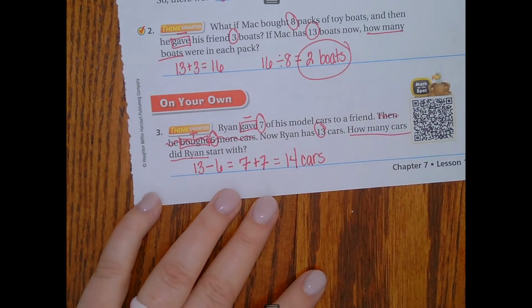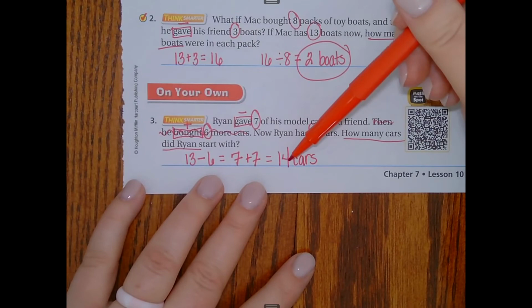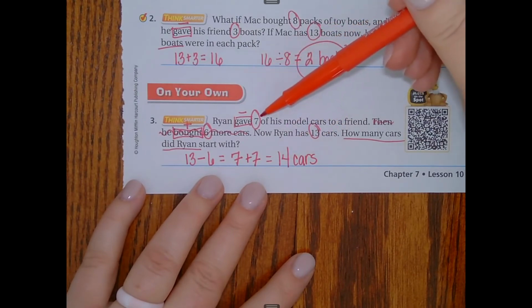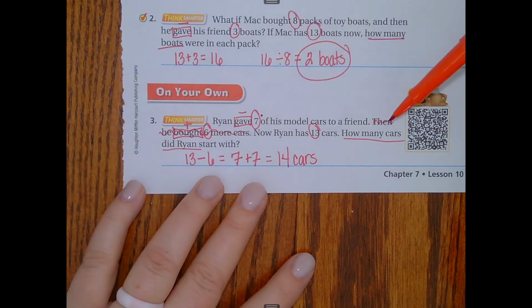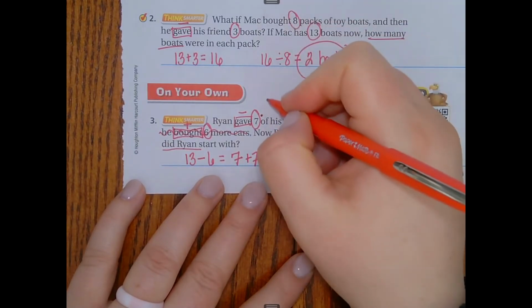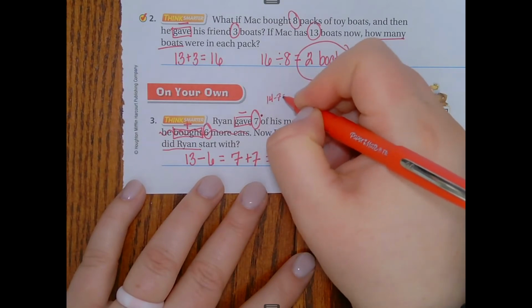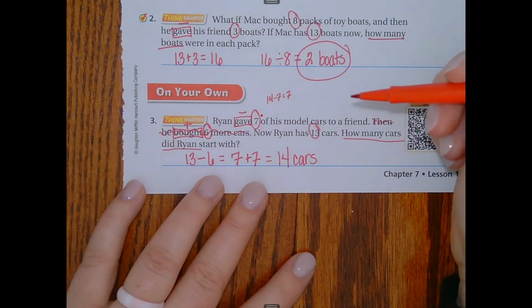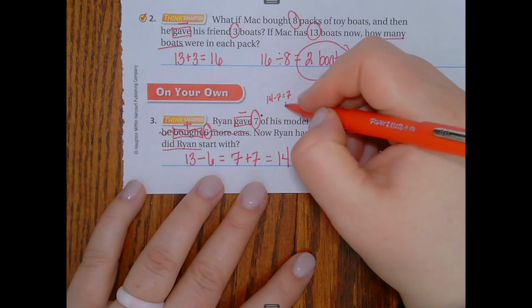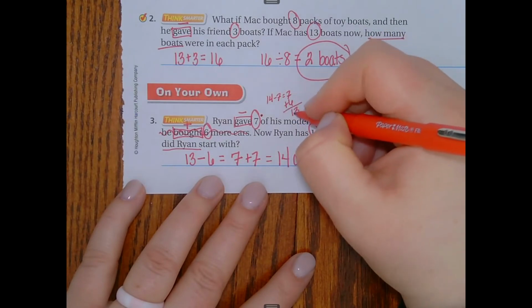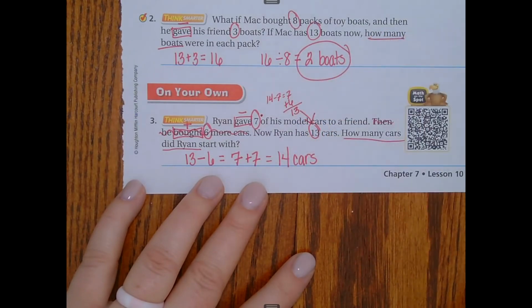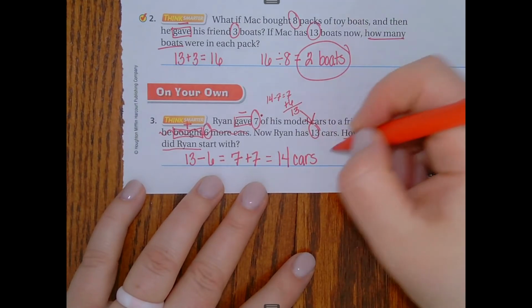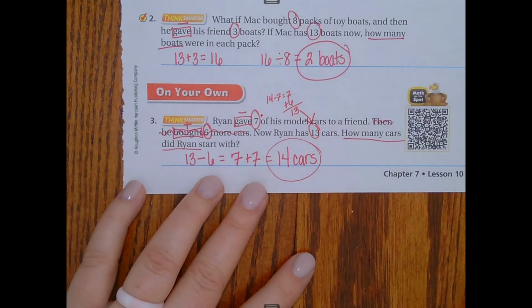Now, let me show you how this works. He began with 14 cars. He gave away 7. 14 minus 7 is 7. Then he bought 6 more cars. So look at this. Watch. 14 minus 7 equals 7. Okay, so he has 7 cars. But then he bought 6 more, plus 6. And now he has 13. Boom. Okay, so that means our answer is correct. He did start with 14.